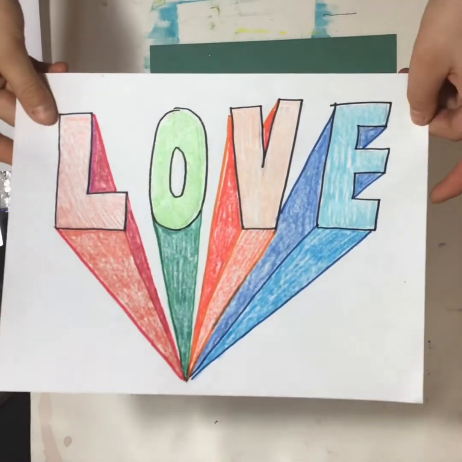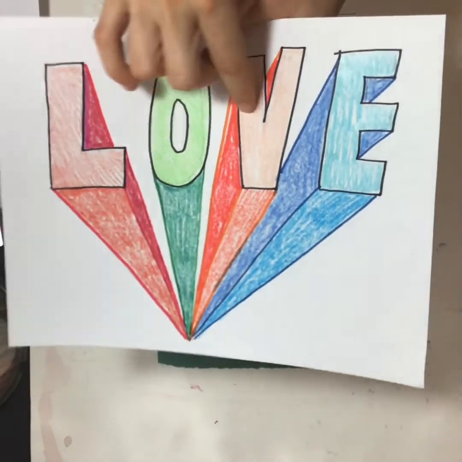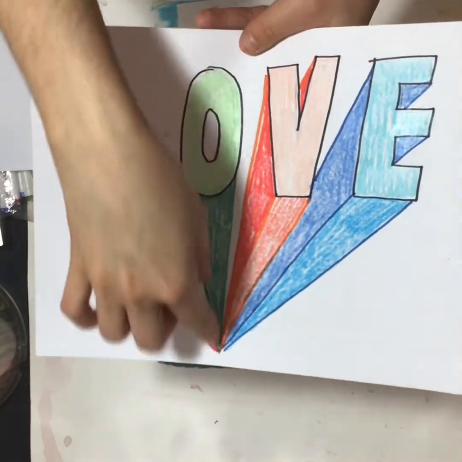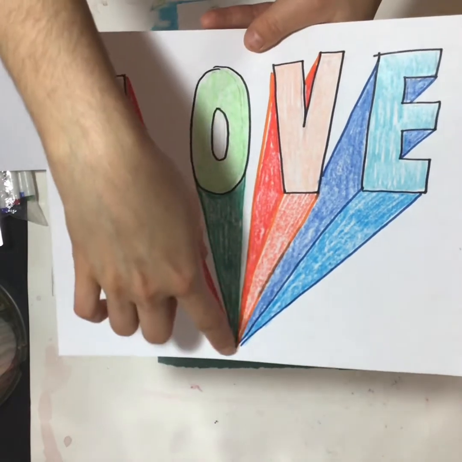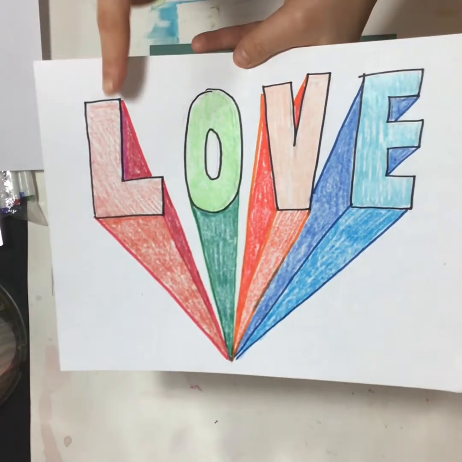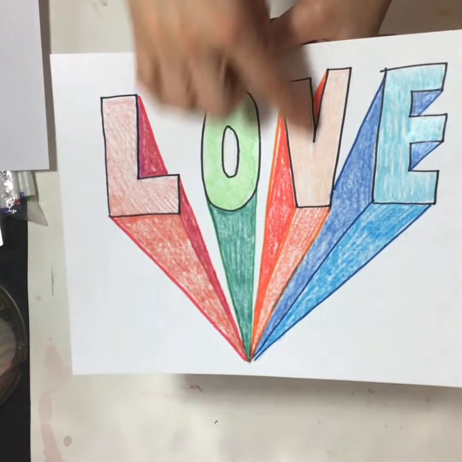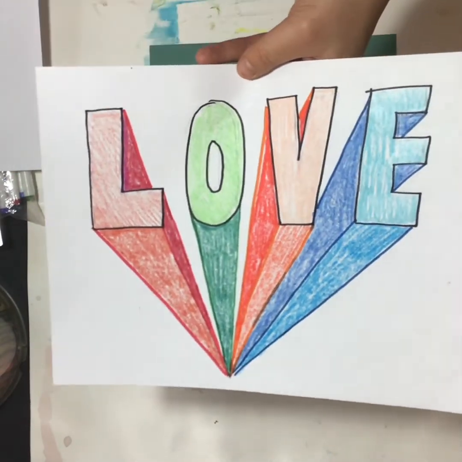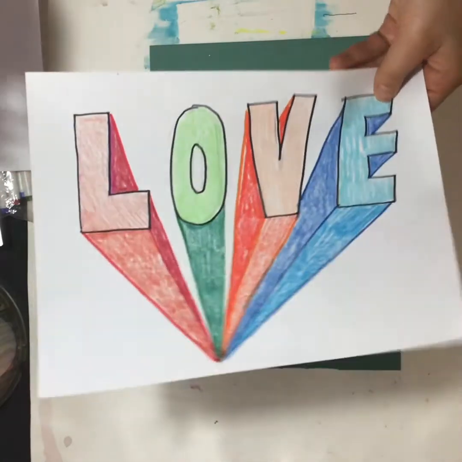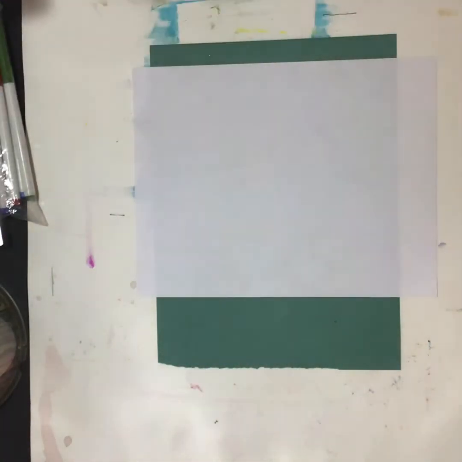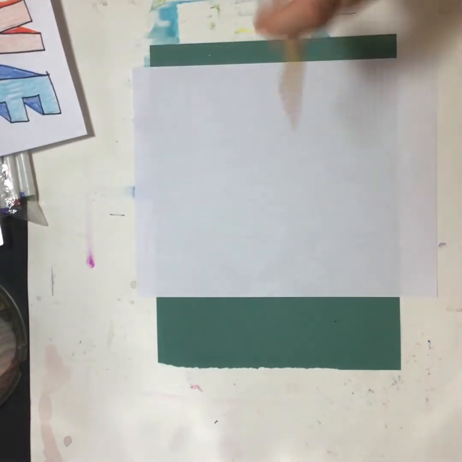Okay, so if you guys look at mine, I wrote the word love because I didn't really want to write my name. And I've got everything going back into space, and it's all going to one spot. I'm going to teach you guys how to make block letters, and then I will teach you guys how to make them look like they're shooting out at you from one spot. So we're going to need our paper and a pencil. I am going to be writing words upside down, so bear with me.